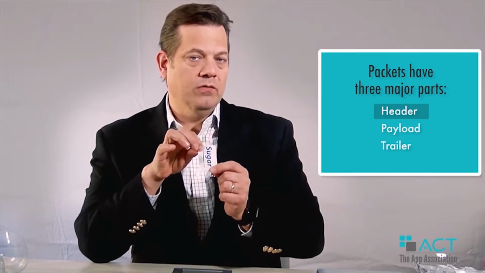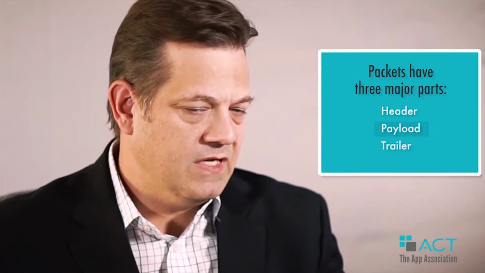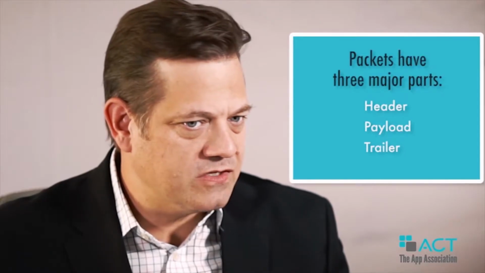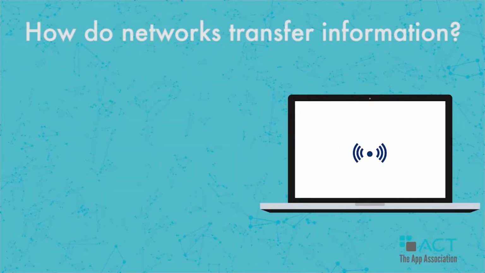Now, on the internet, those puzzle pieces are in the form of packets. And each packet has three major qualities. Information about where it's from, where it's going, and a little bit of information about what order it should be in. The middle is the tasty bit, the sugar, that's the payload. And that's your picture, your email, your video, your cute cat Insta. All of that information is in the middle. And the final section of a packet, that's the part that does error correction and a little bit of cleanup.